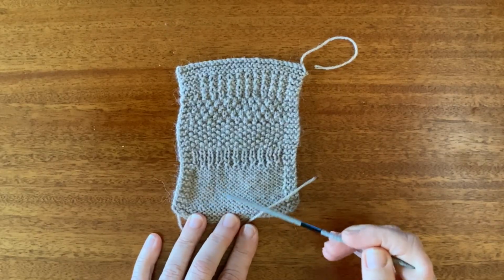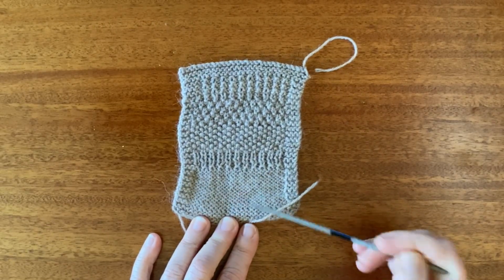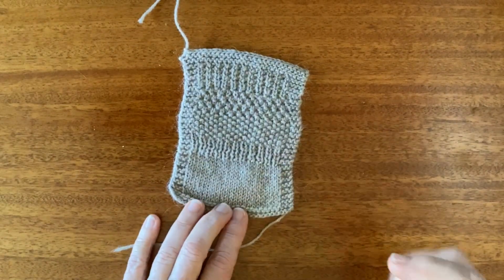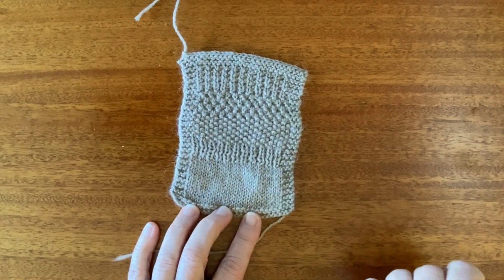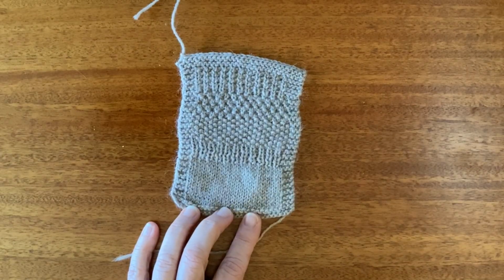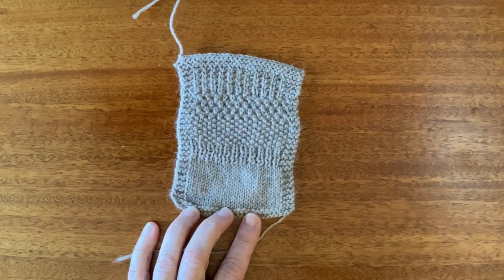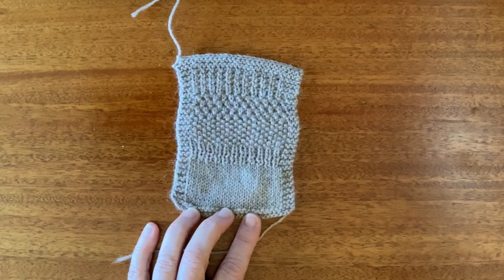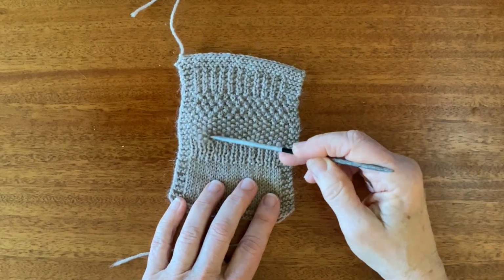You get something called reverse stocking stitch, or sometimes people just call this the purl side, versus stocking stitch or the knit side. But you don't have to exclusively knit on one side and purl on the other. You can use either of those stitches on either side of your knitting, and that actually gives you an opportunity to create different effects.